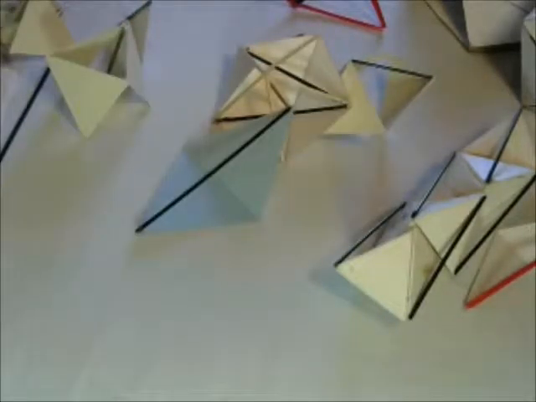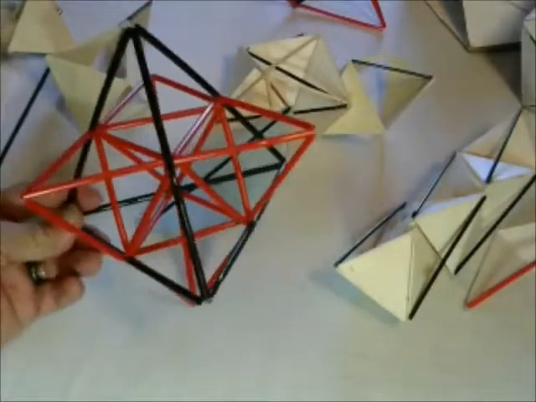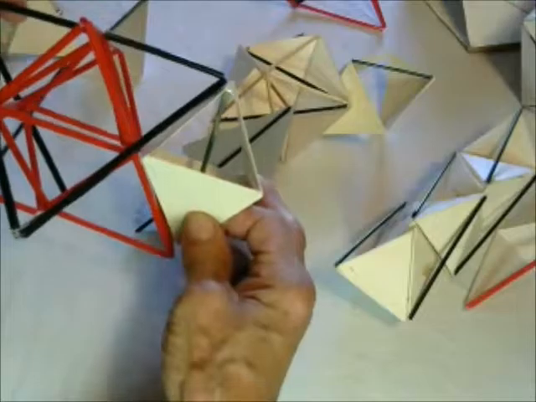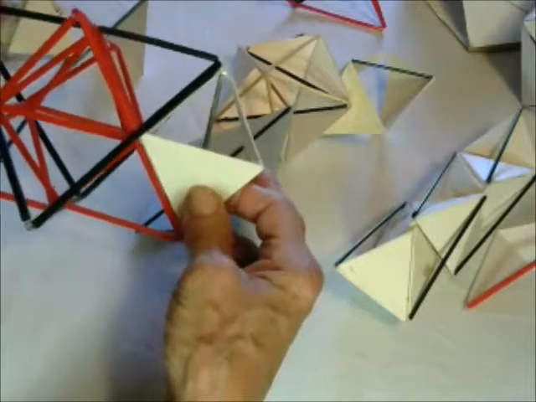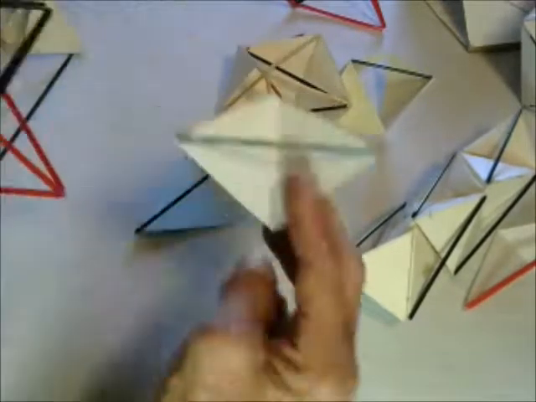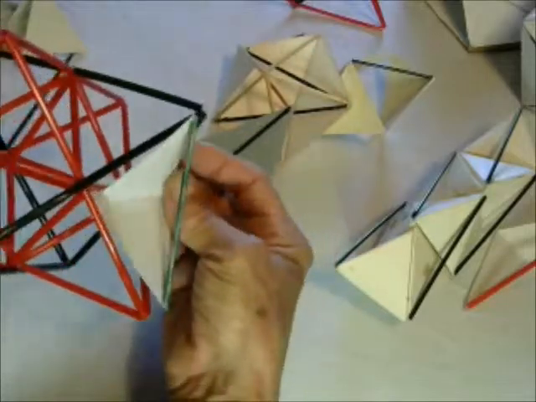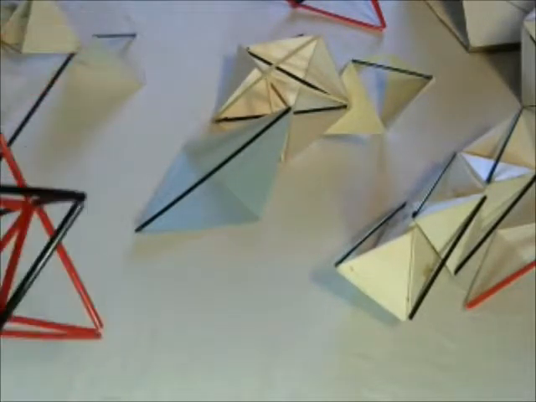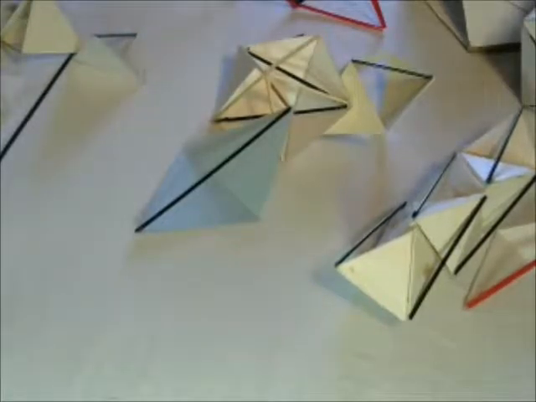Here's our octet star, and that is the octahedron. The octahedron fits right in here. So you can construct this just with these, right? So I don't see how it can get any simpler than that as far as describing how universe builds conceptually.